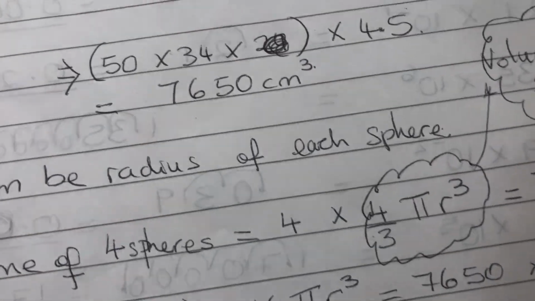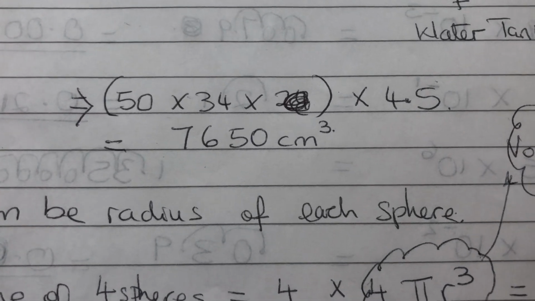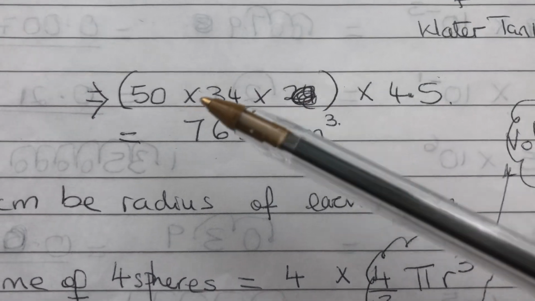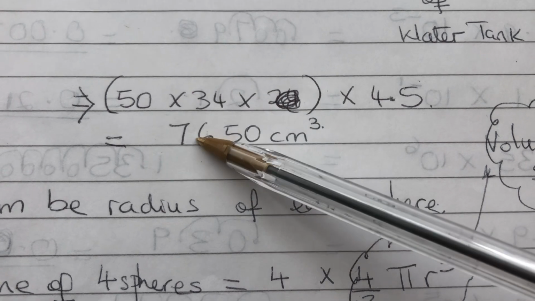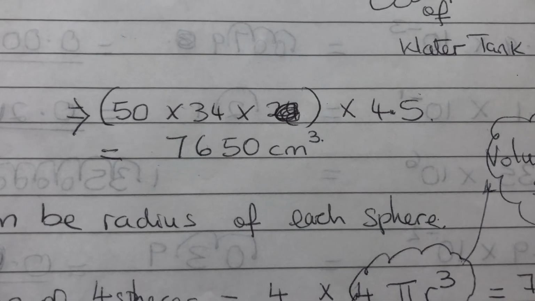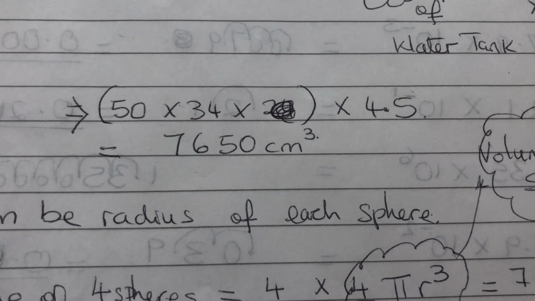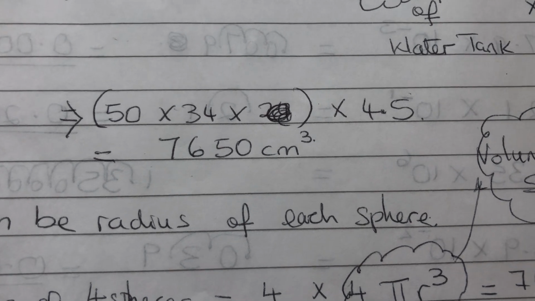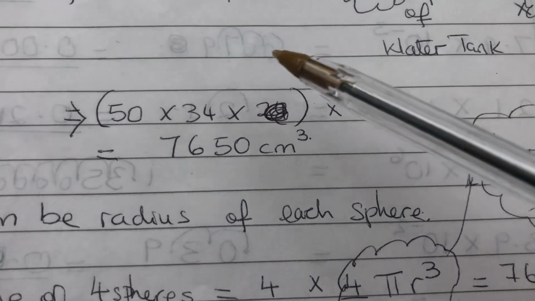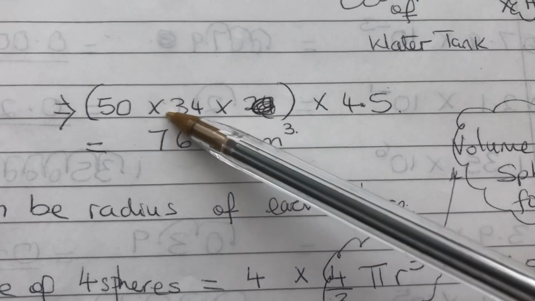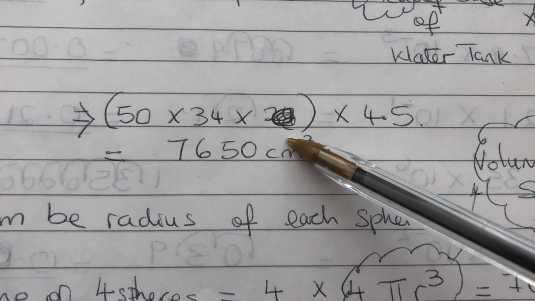Now you want to find the radius of the sphere. Without the volume of the water displaced, you can't find the sphere, because the question is not about the water tank and the volume. If it were about the volume displaced, this is where you would stop.